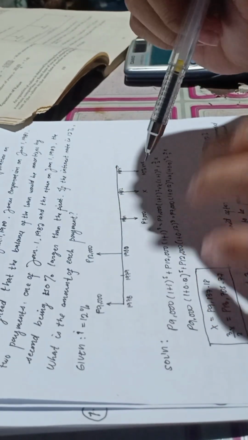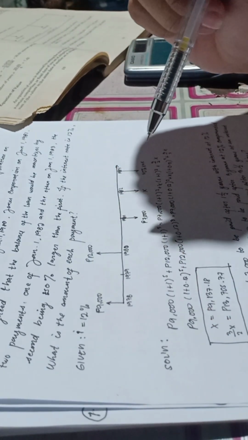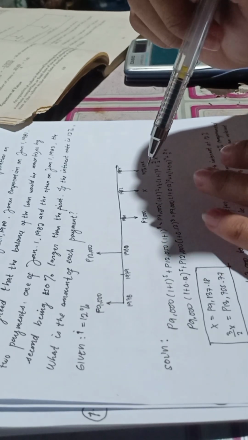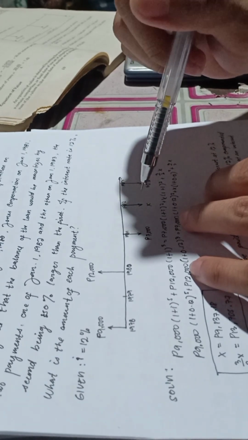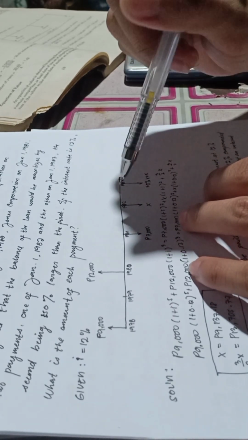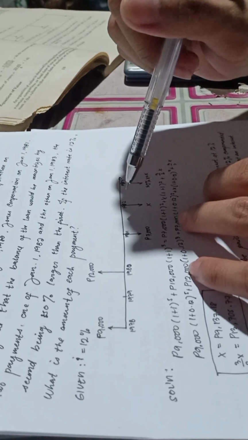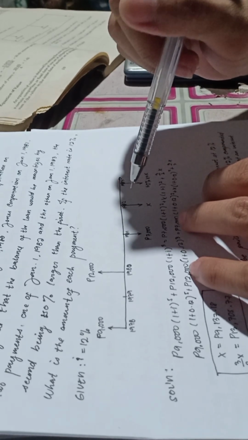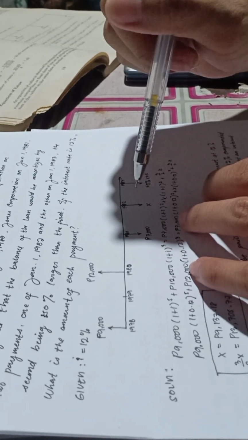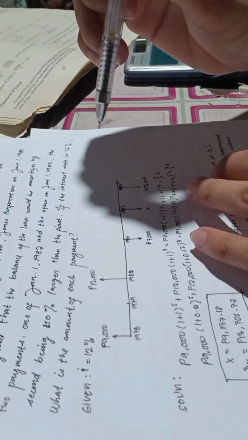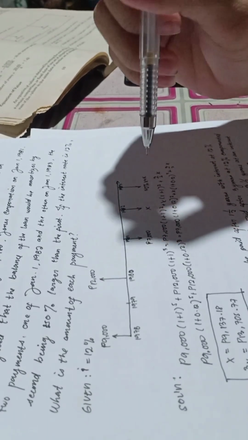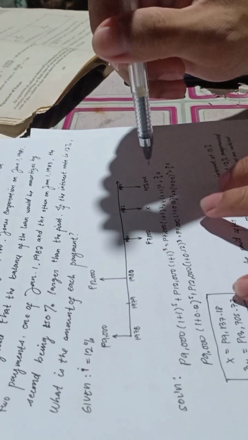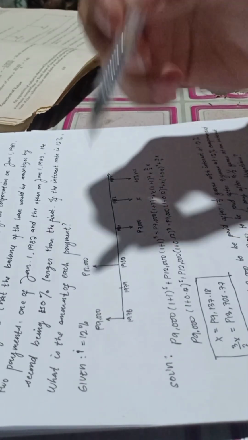Then in 1981, 7,000 is the first cash outflow. So in 1982 is the unknown or required, and that's why we put an X. So in 1983 is 50% X plus X, since the 50% is the first payment. So let's go to the solution.